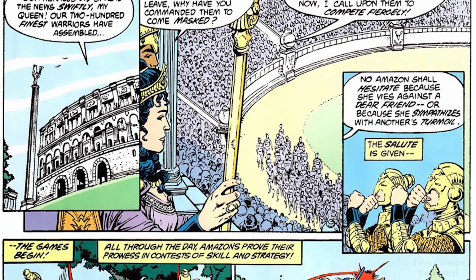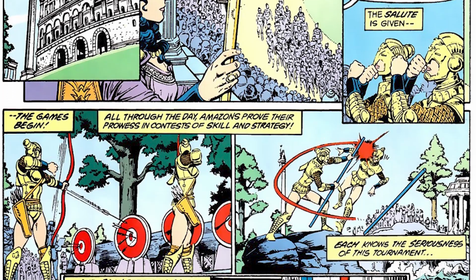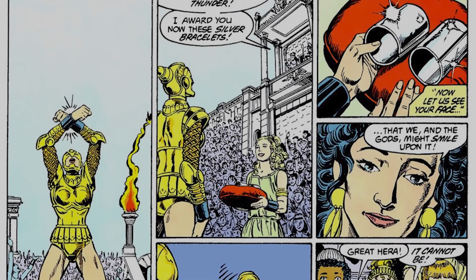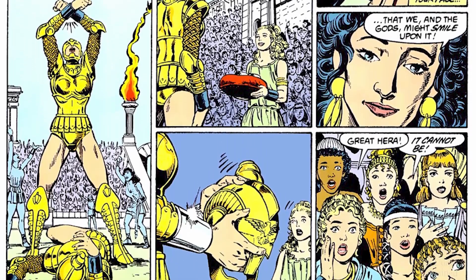Asteria is a new addition to the Wonder Woman lore, but the competition is a reference to the Amazon Games contest held by Queen Hippolyta in the first issue of Wonder Woman 1987, which was designed to pick someone worthy of the Wonder Woman title that would act as their representative to the rest of the world.